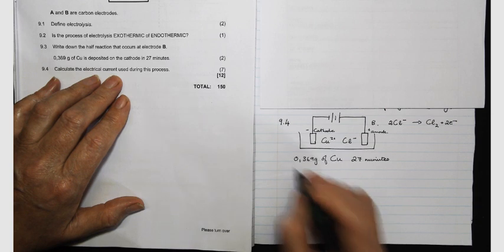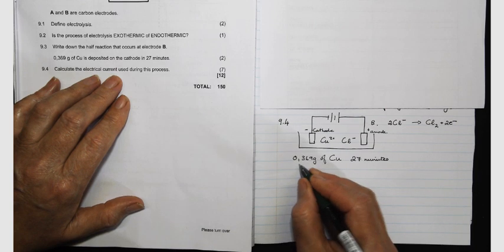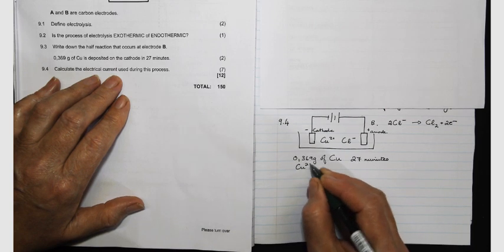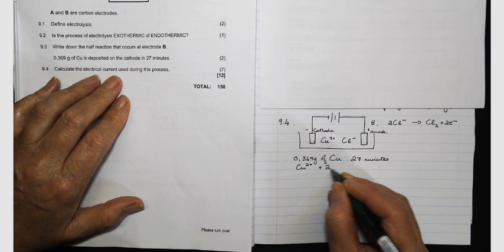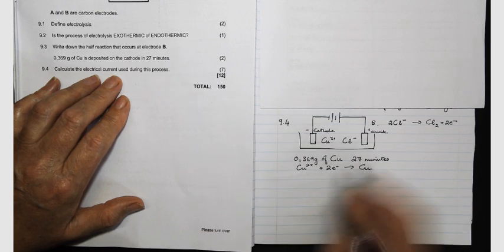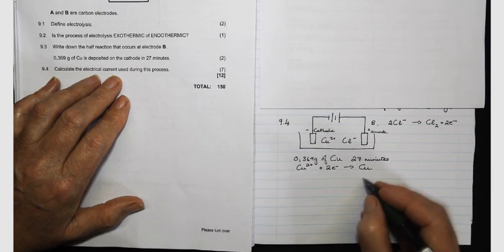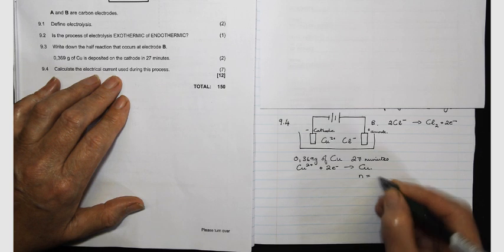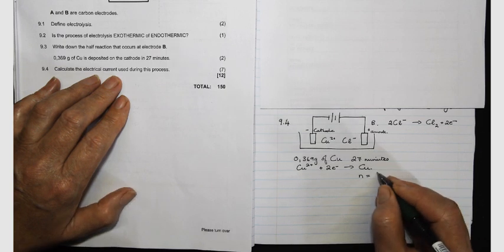Now, to answer this question, we need to know that one copper ion will receive two electrons to form copper. And the mass that was given, we need to use to calculate the moles of copper that was deposited.